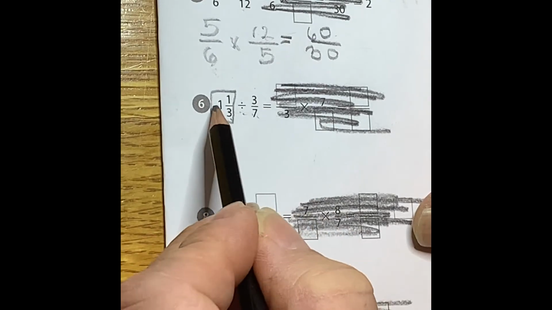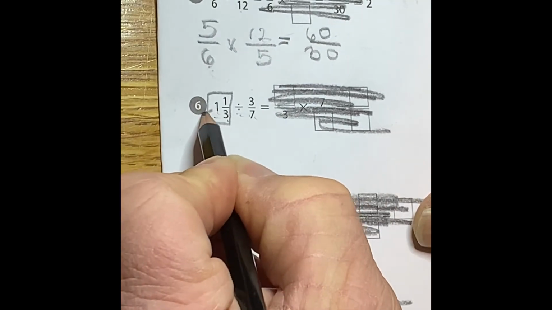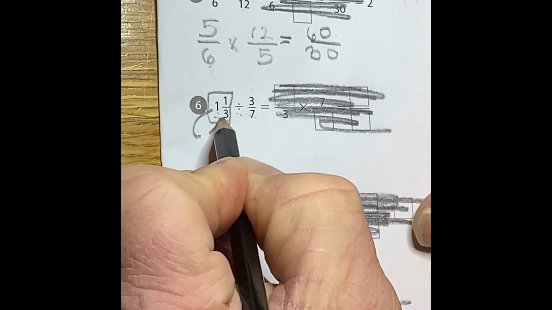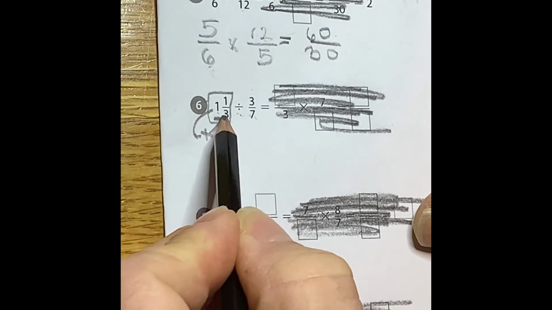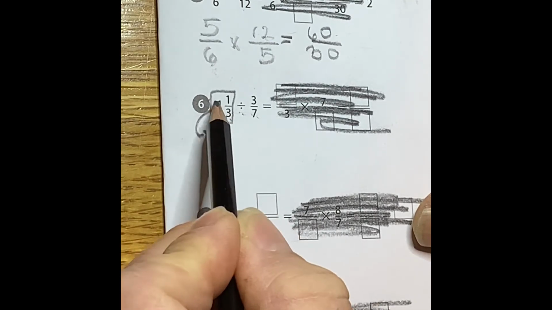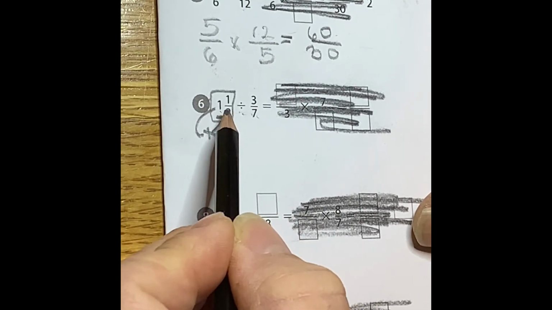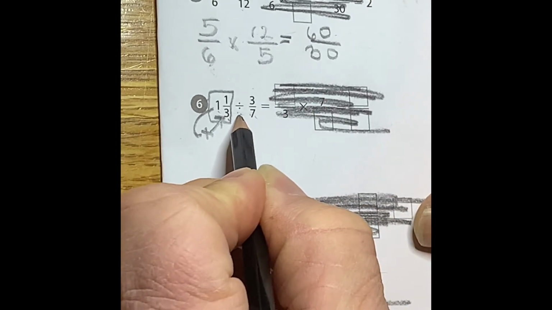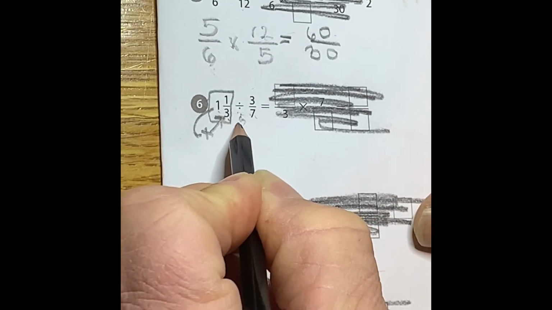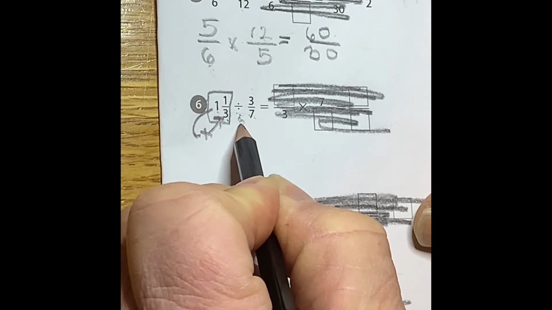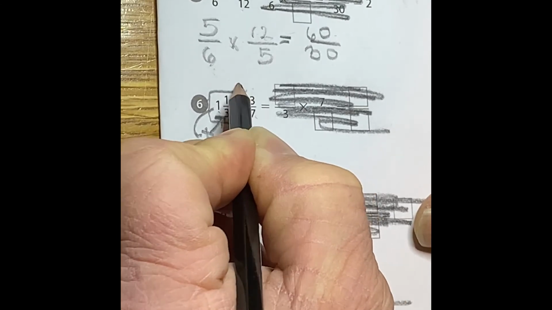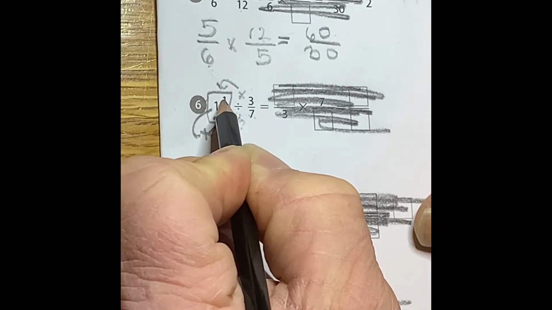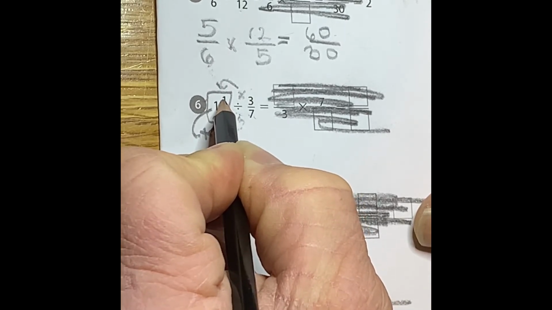That's the question. Well, it's pretty simple. You take the whole number and you multiply it by 3. So 1 times 3. What's 1 times 3? Well, in this case, it's 3. So we have 3. Now you take the 3 and you add the 1, which is the numerator.